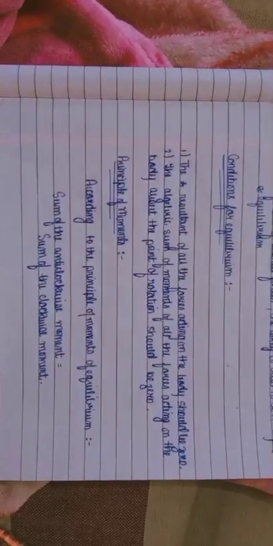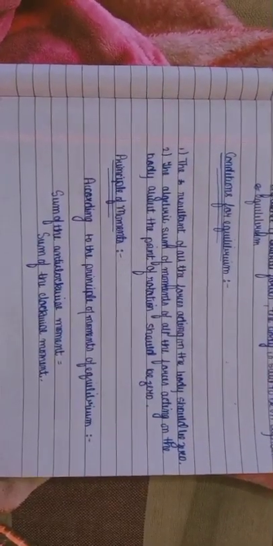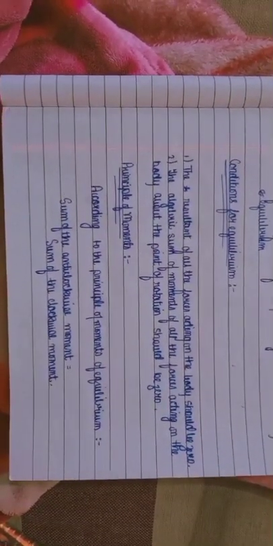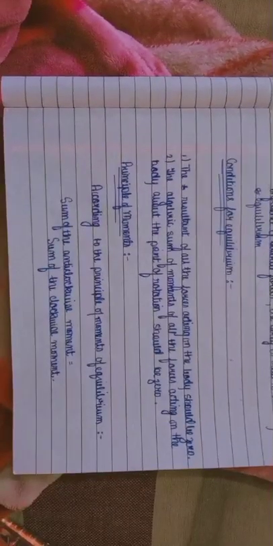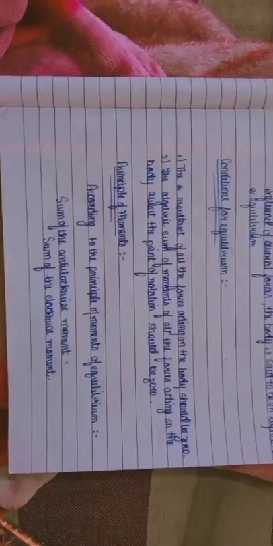Conditions of equilibrium: the resultant of all the forces acting on the body should be zero. The algebraic sum of moments of all the forces acting on the body about the point of rotation should be zero. Principle of moments. This is the last thing in force part 1.